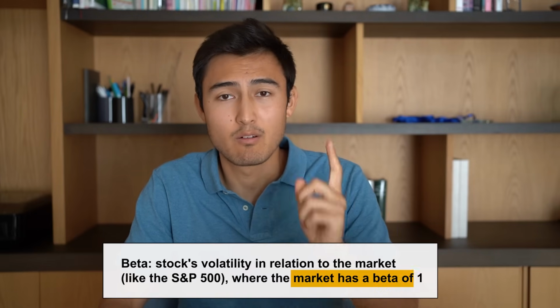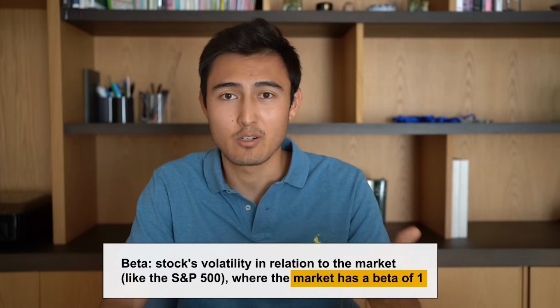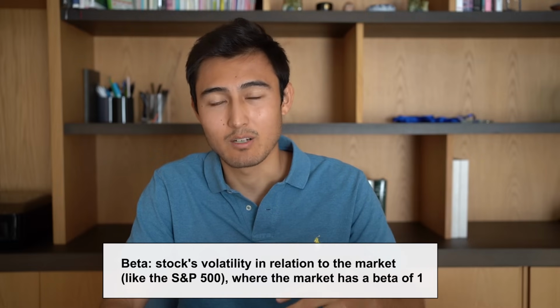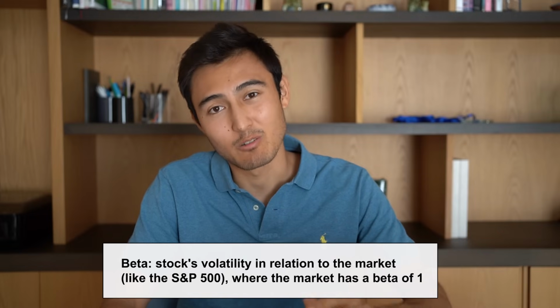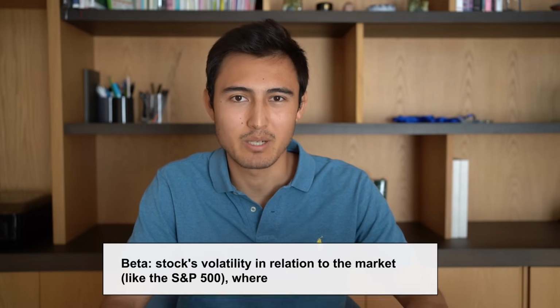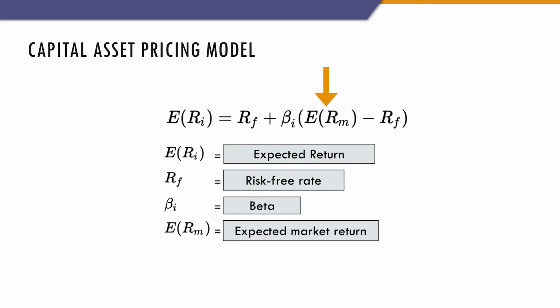So the market has a beta of 1, so that means that if your company's stock has a beta of 2, then when the market goes up by 10%, your company goes up by 20%, and vice versa. When the market goes down by 10%, your company goes down by 20%. And then you multiply that by the annual return of the market minus the risk-free rate.